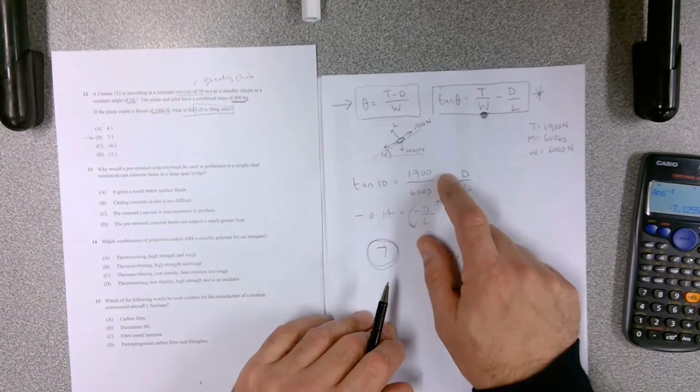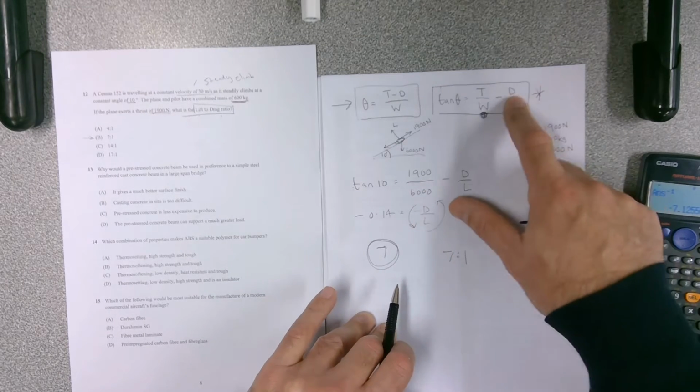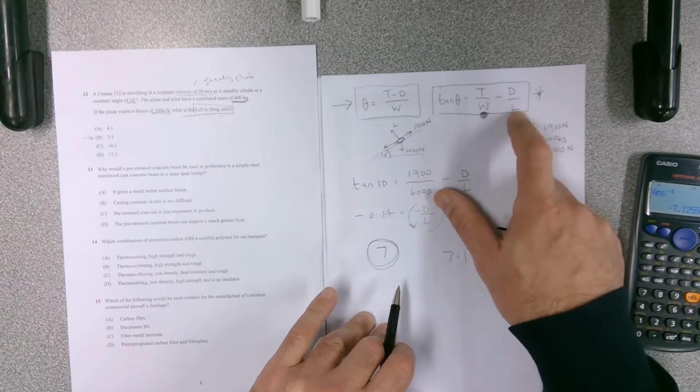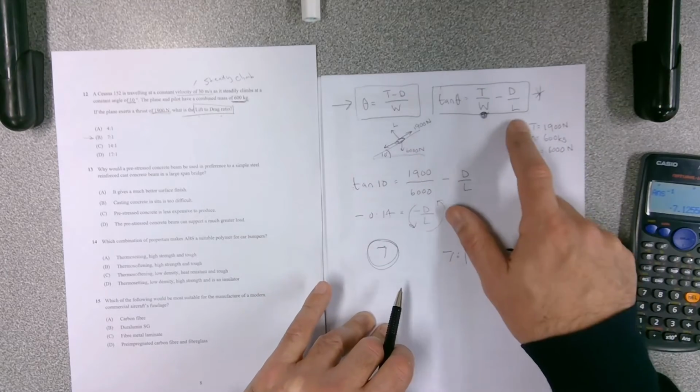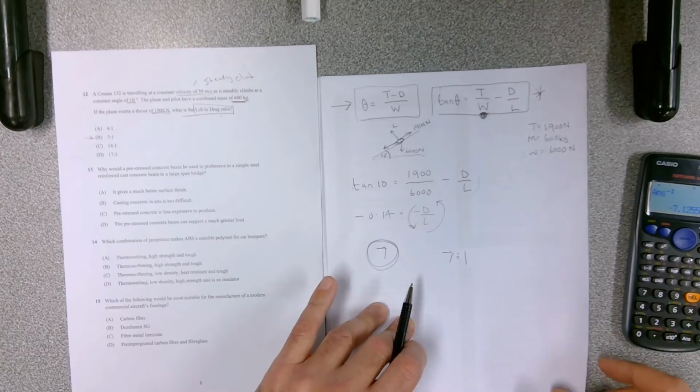So you just need to use that equation, solve for d over L, and because that's the drag to lift ratio, when we find the inverse of it, we've got lift to drag. Very, very simple way of doing it.